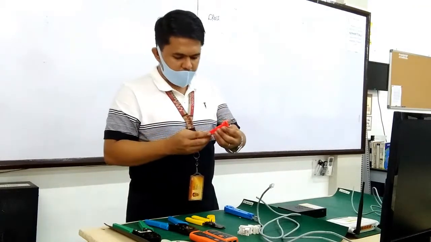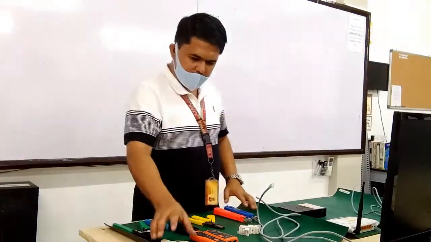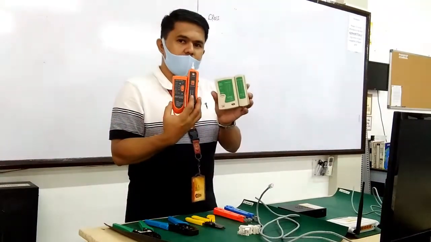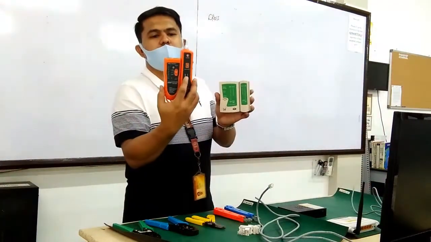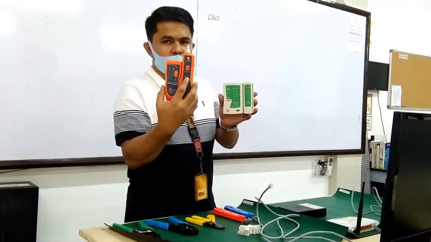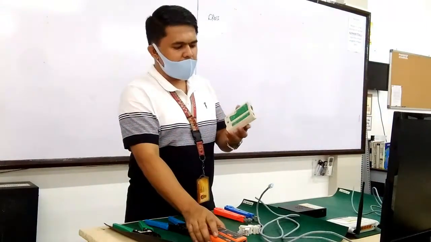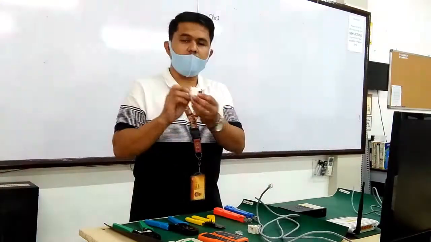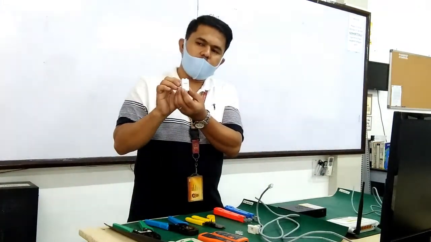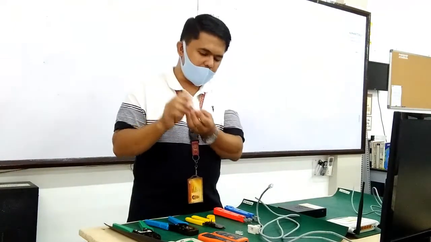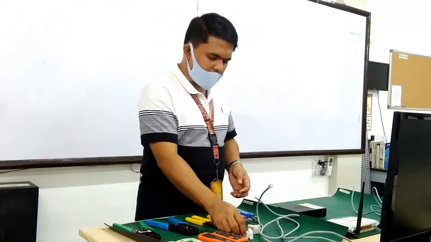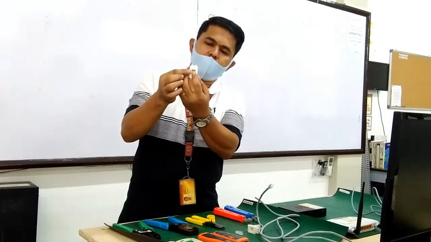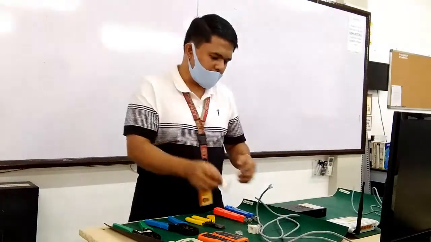Another one is the cable tester. We have two cable testers. This orange one is quite advanced because it is also a wire tracker. Then we have the I/O jack. We're going to connect the I/O jack to our patch panel later on. The I/O jack also has a place where you're going to insert the RJ45. This will be connected to your computer.